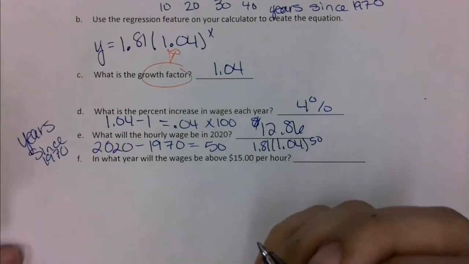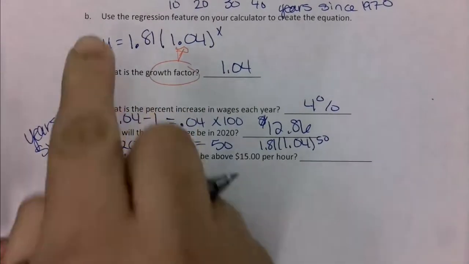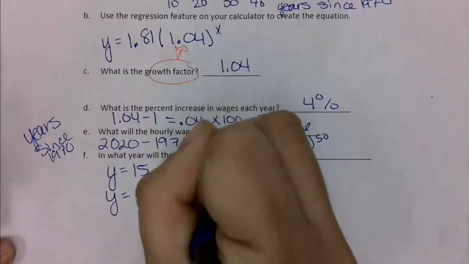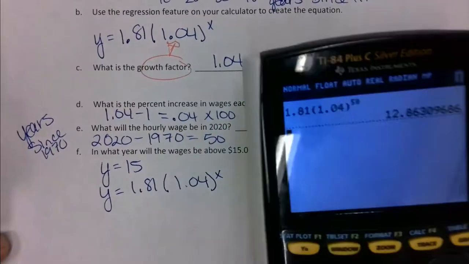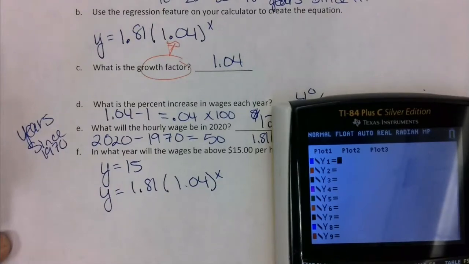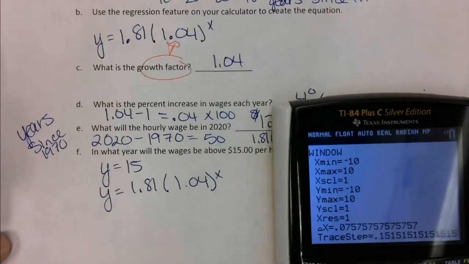Number F, it wants me to figure out in what year the wages will be above $15 an hour. So I'm going to graph y equals 15 on my calculator and my graph from B. So y equals 1.81, 1.04 to the x. So I type this both in. Then I want to go fix my window so I can see these. I need my y to be larger than 15, so I'm going to go to Window. And I'm going to change my y max. I'm going to just make it 20.